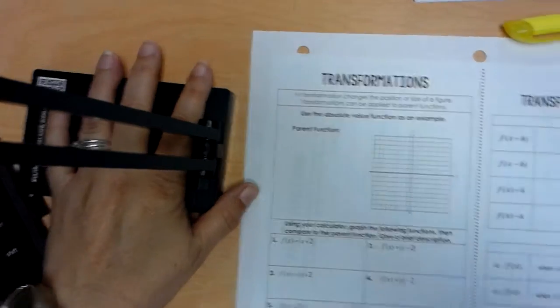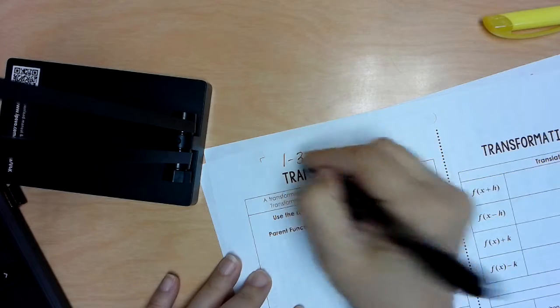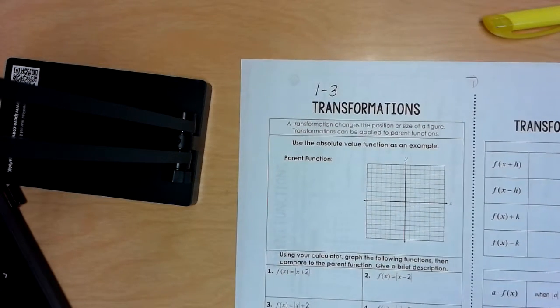Okay, this is the 1.3 transformation notes. This is part 1 of them. Part 2 is already on Schoology as a PDF. So a transformation changes the position or size of a figure. Transformations can be applied to the parent function.